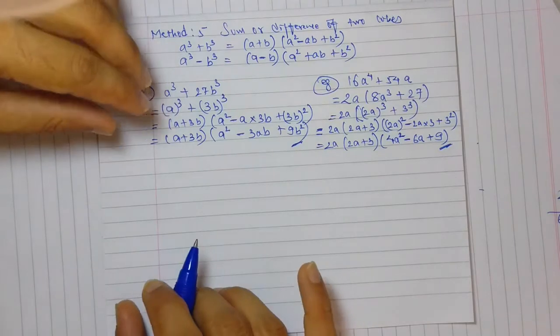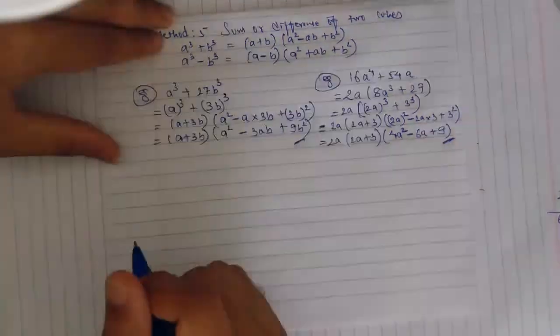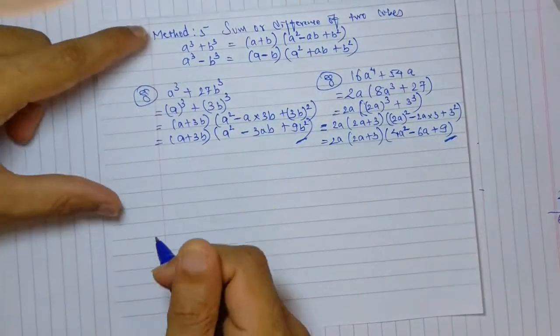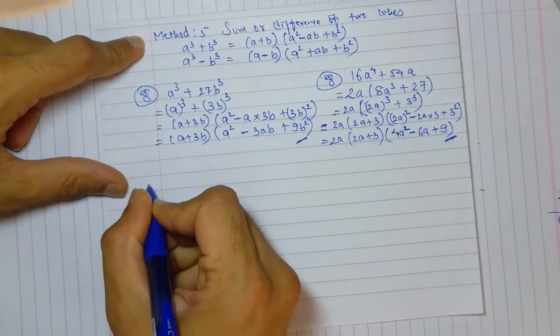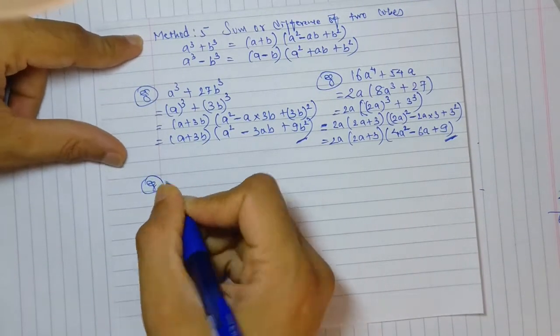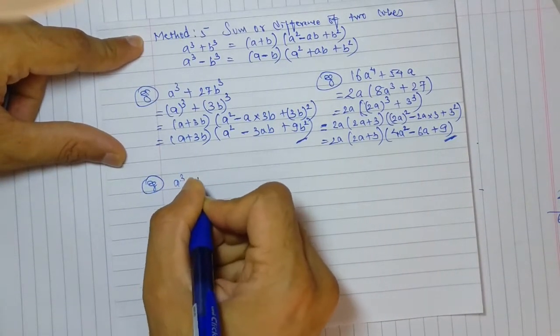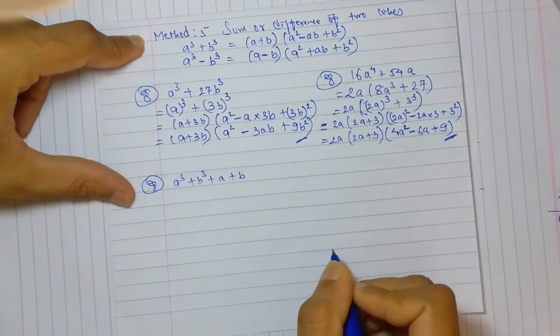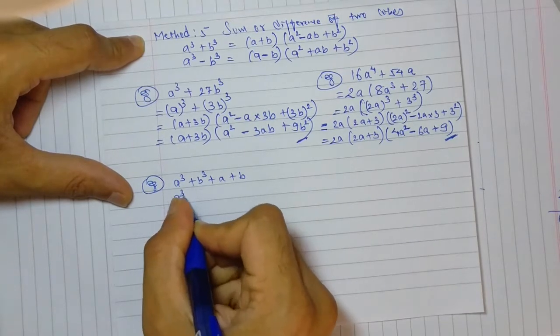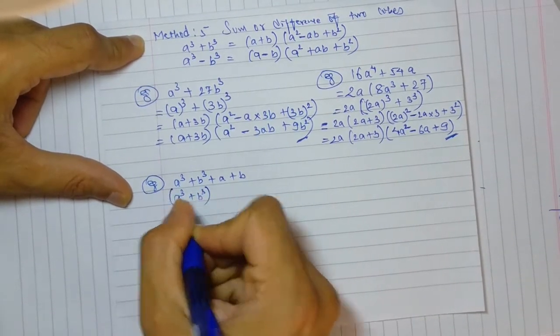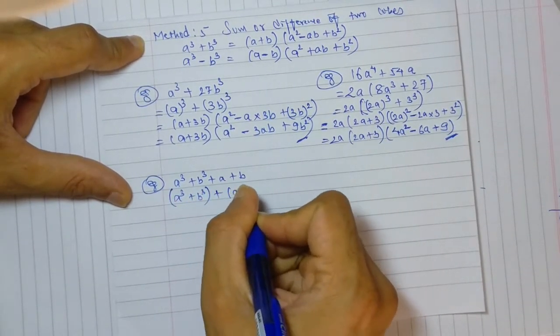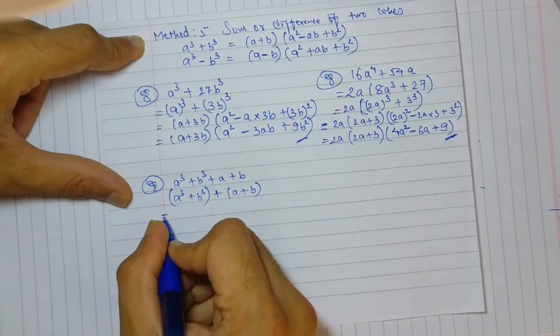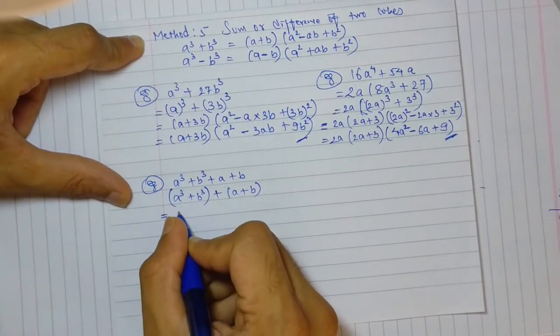Let's take one more. A cube plus b cube plus a plus b. I can write it as a cube plus b cube in one bracket plus a plus b in another bracket. So what will a cube plus b cube become?